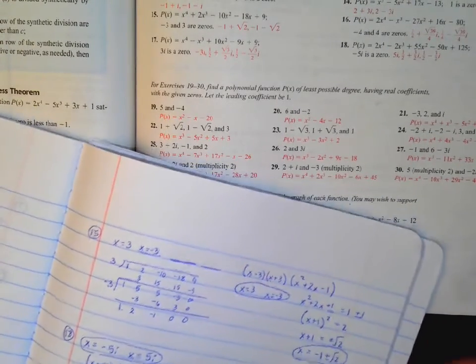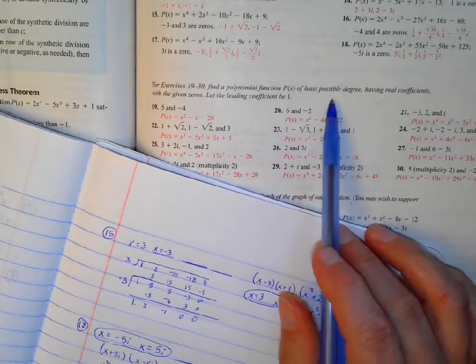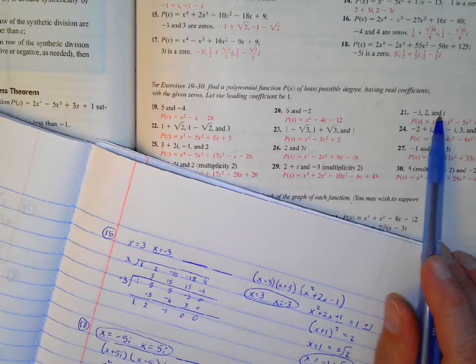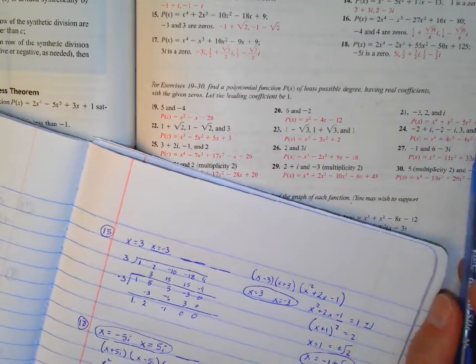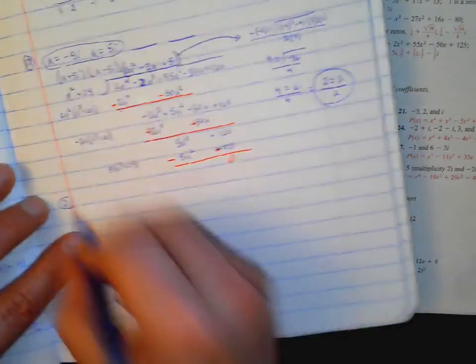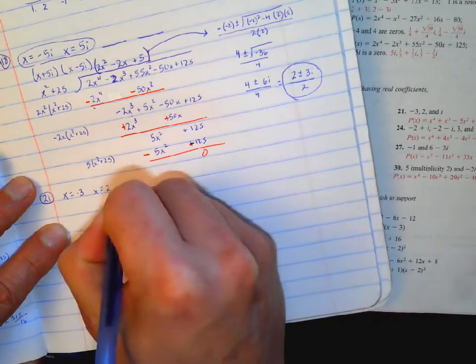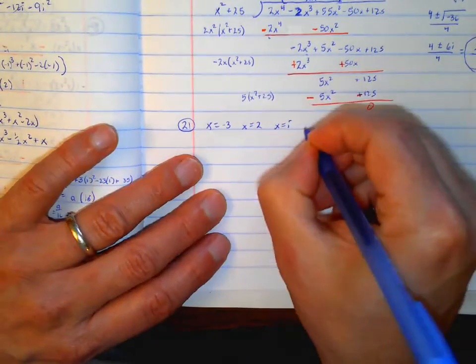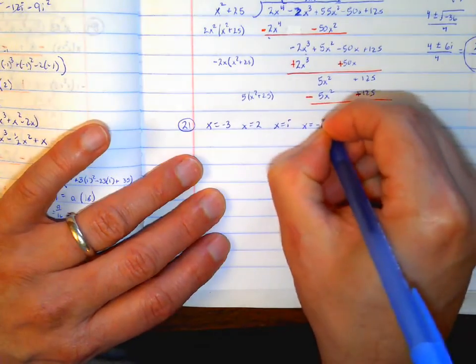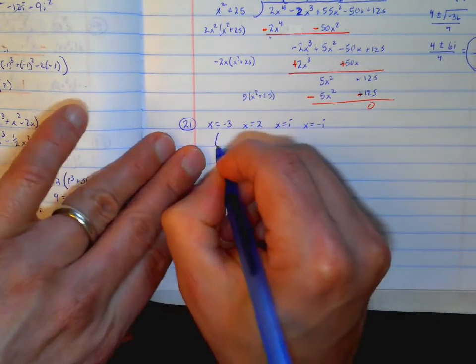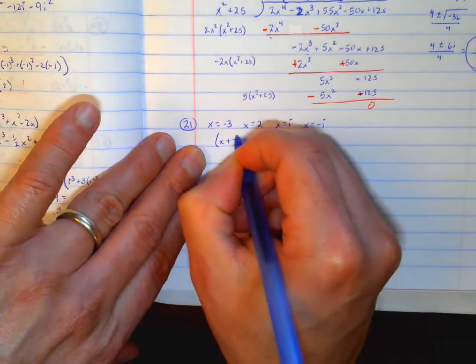Number 21, having coefficients with these zeros. Okay, so we want to have these zeros here. We want to put it into a polynomial. Okay, so if I know that x equals -3, x equals 2, and x equals i, then I also know x has to equal -i as well. So it's going to be an x to the 4th equation. So I just have to make the factors and multiply it out.